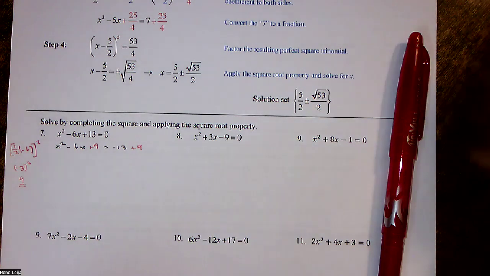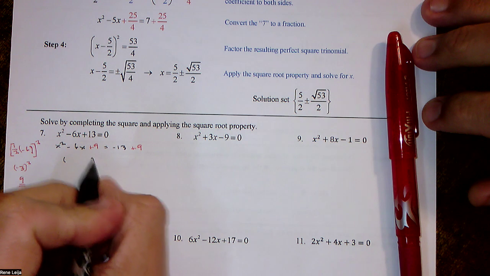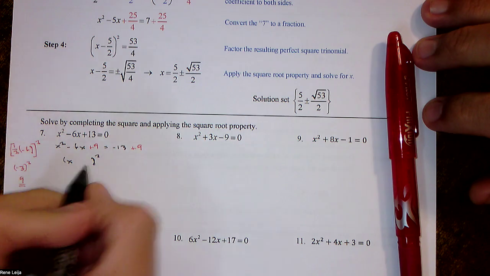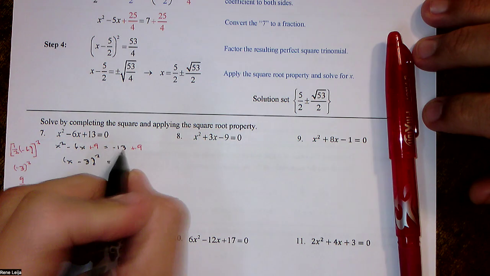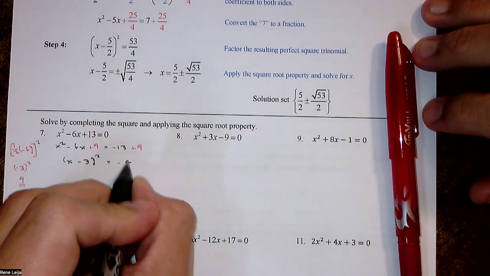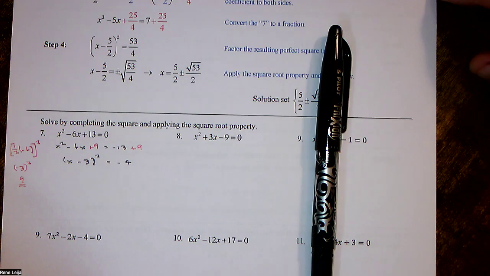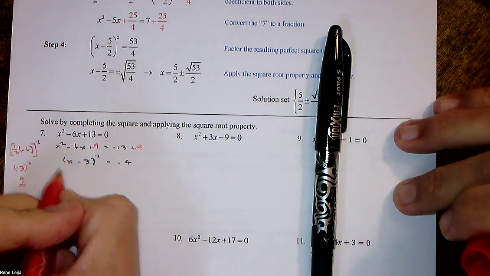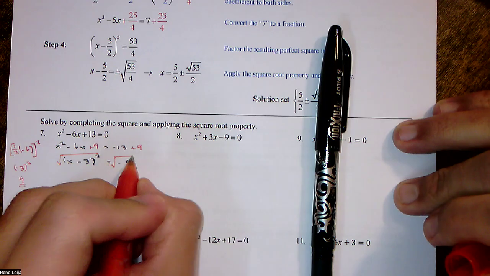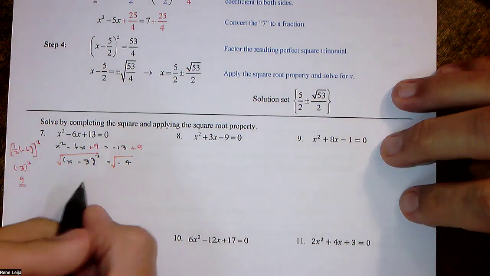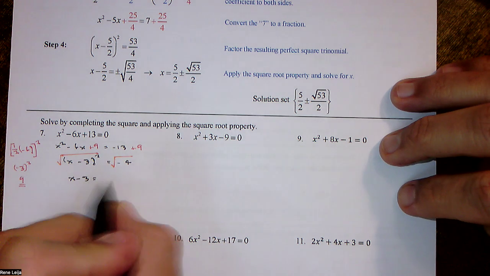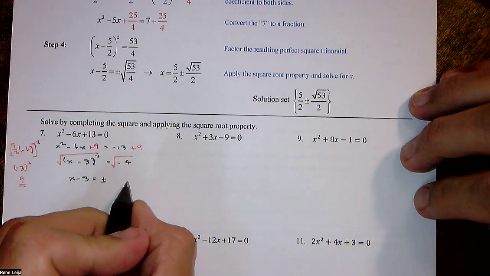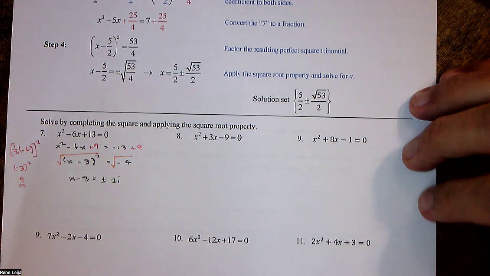Okay, now I factor the left side. Now, what did you square to get the 9? Well, we squared a -3. Equals -13 plus 9 is -4. Okay, now I'm going to take the square root of both sides. Okay, so we get x minus 3 equals immediately plus or minus. Now we have the square root of -4. Well, the square root of 4 is 2. The negative comes outside as an i.